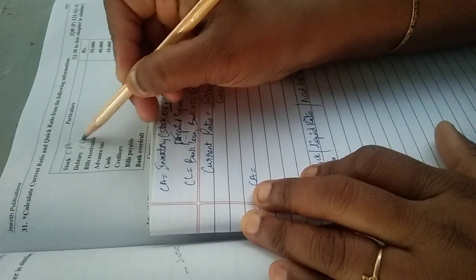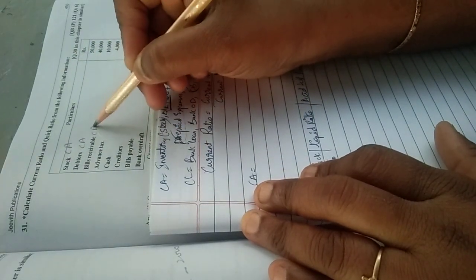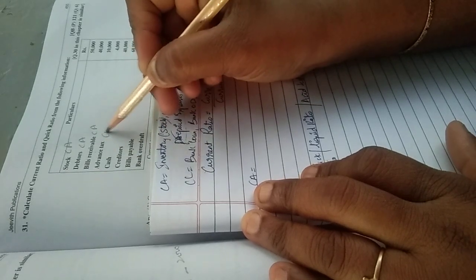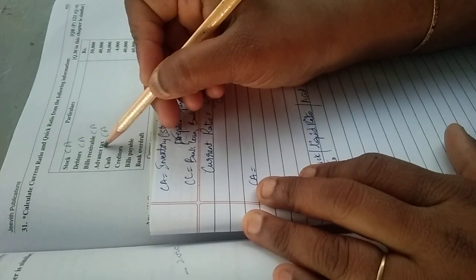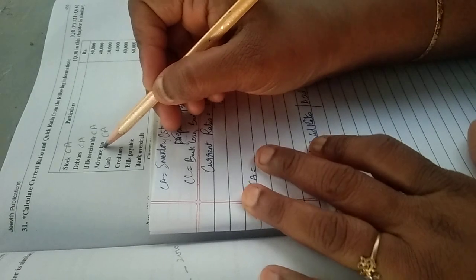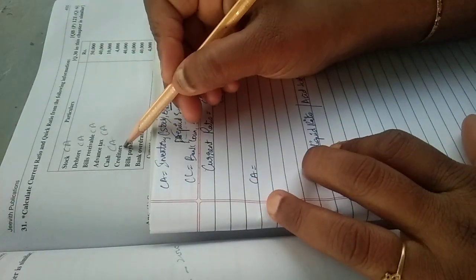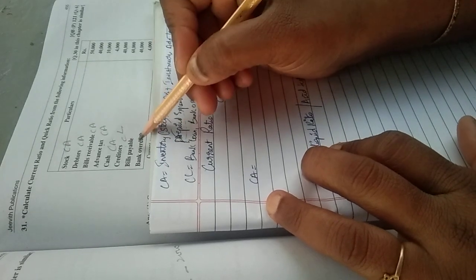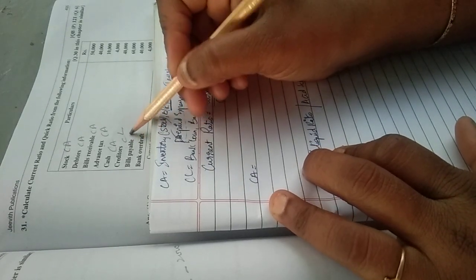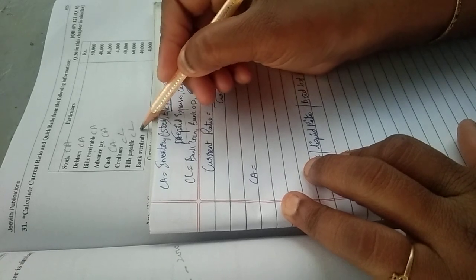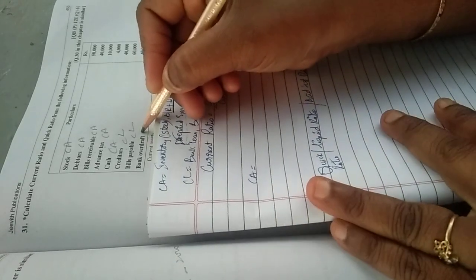Debtors, current asset. Bills receivable, current asset. Advance tax is again a current asset. You're paying your tax in advance, so it is a prepaid expense, which is an asset. Cash, again current asset. Now creditors is a current liability. Bills payable, current liability. Bank overdraft, current liability.